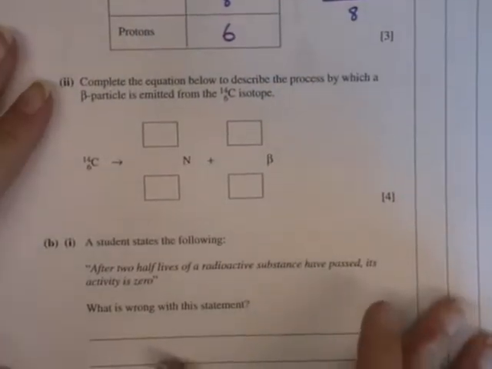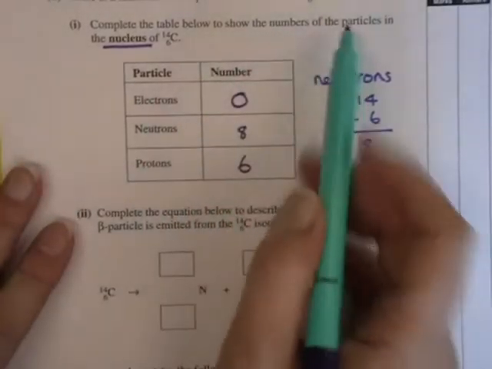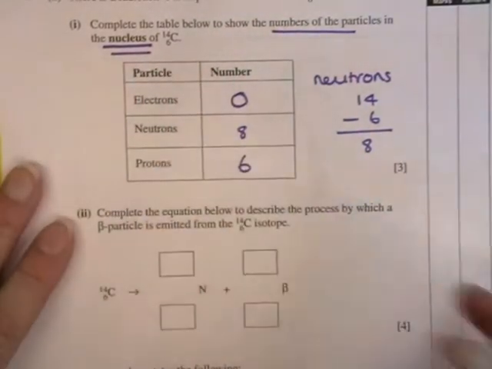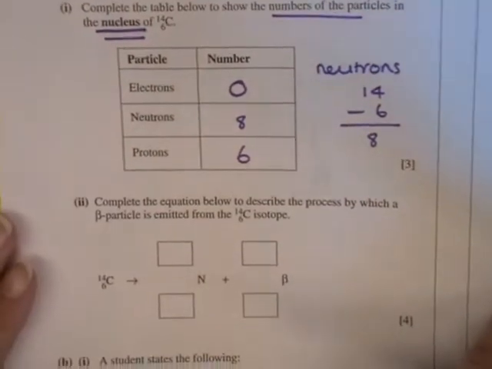Fairly straightforward, 1 mark for each, but just be careful to read the question there. That's the number of particles in the nucleus. And it's even in bold there so that you don't miss it, but just be careful. That's the kind of question that could trip you up slightly.